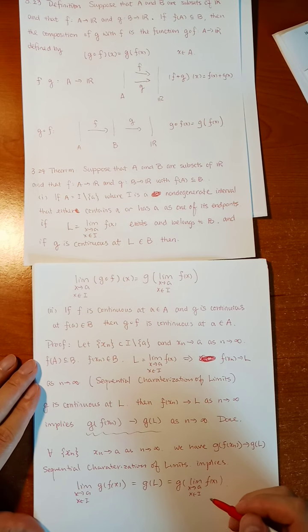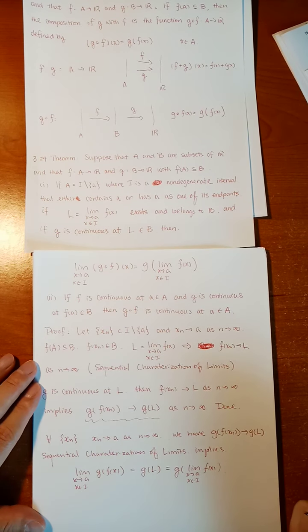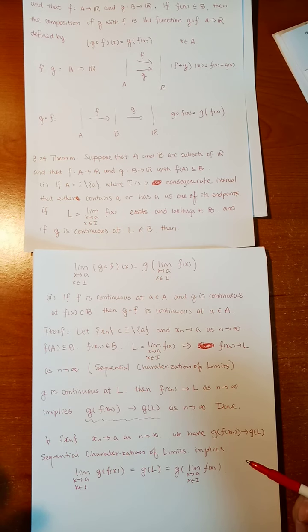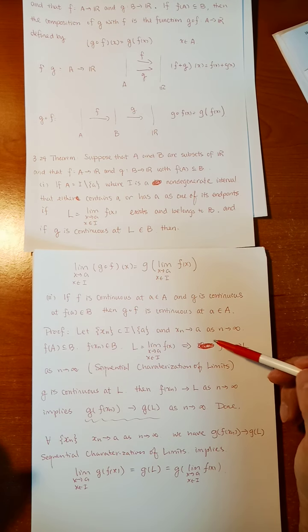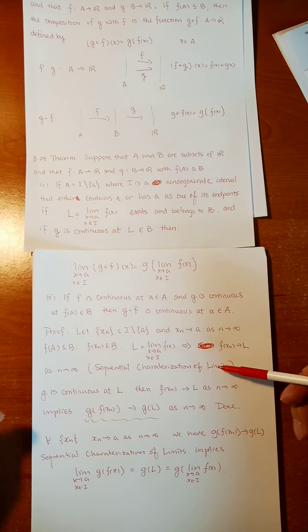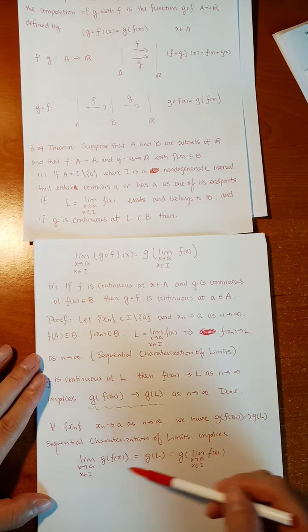So that's exactly part 1. So you use the sequential characterization for limits twice. One time you go from limit to the sequence. The other time you go from sequence to the limit.